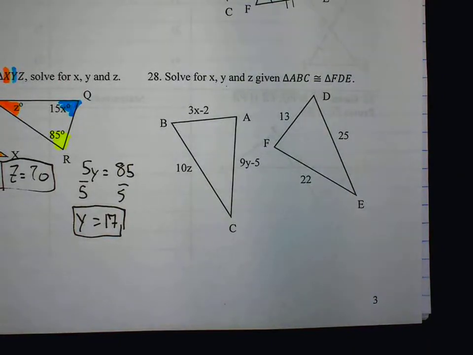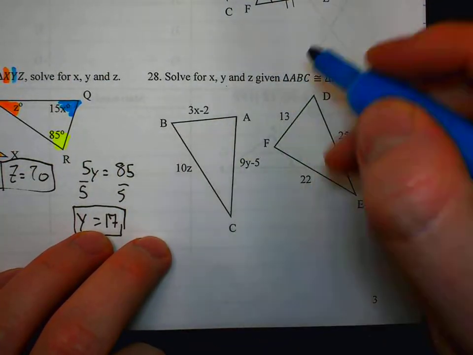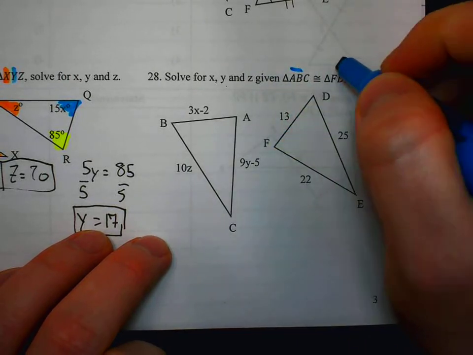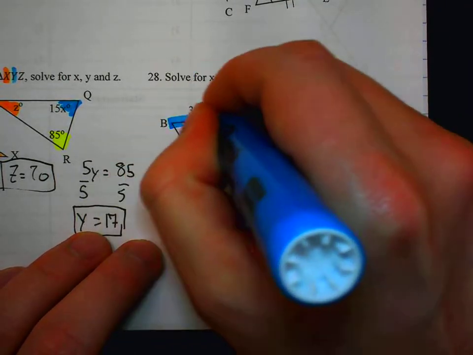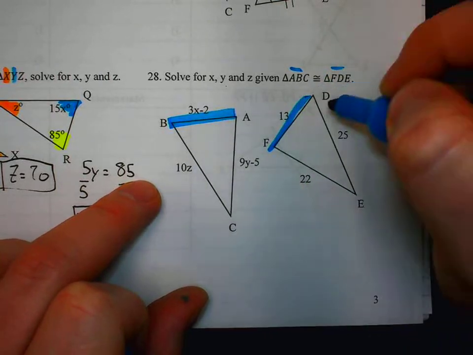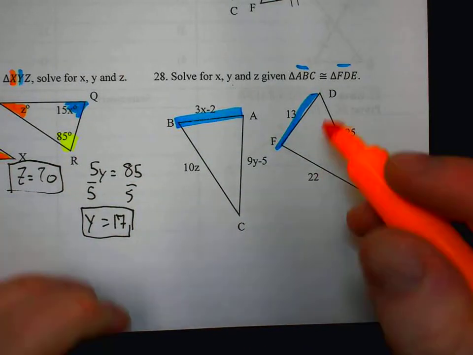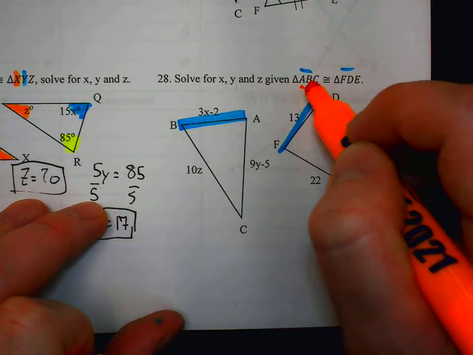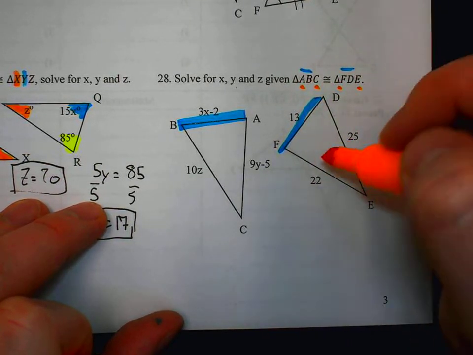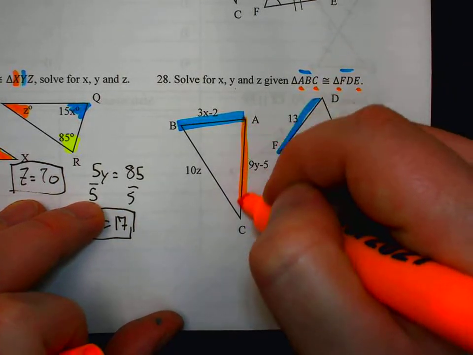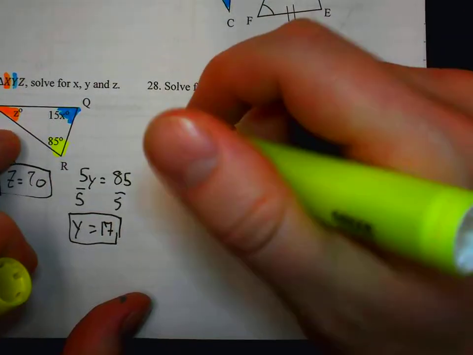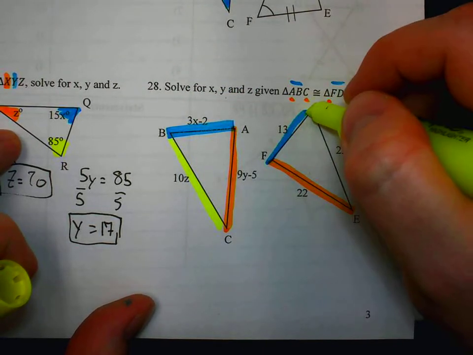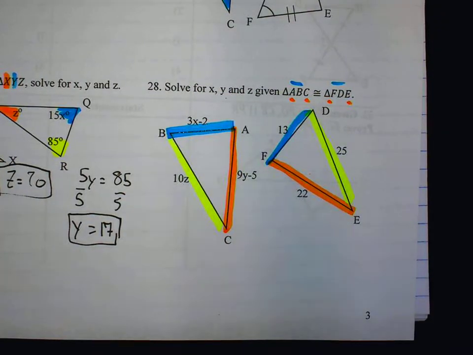28. Solve for x, y, and z, given that triangle ABC is congruent to triangle FDE. I'll take the same approach for this one. AB are the first two letters. The first two letters in the second one are FD. So AB corresponds to FD. Next we have AC. AC are the first and last letters, which corresponds to FE. Which means that the third set of corresponding sides must be these two.